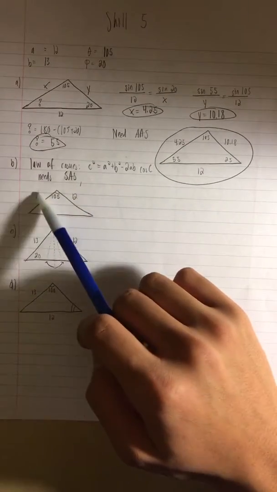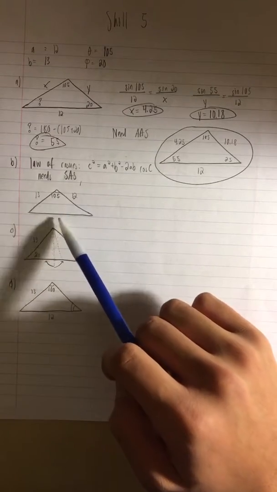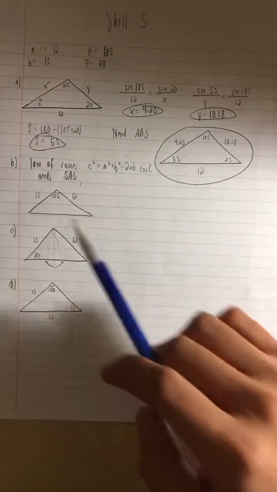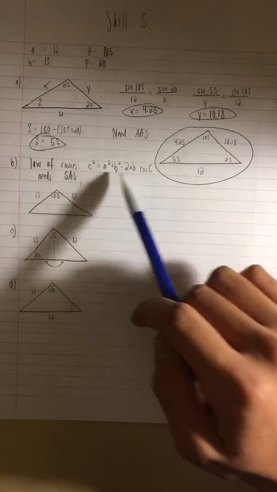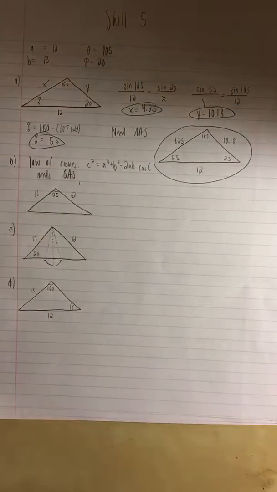I know side A, side B, and angle C, but I want to solve for side C. So this gave you all the necessary information to just plug it into law of cosines, because you wanted to solve for side C, lowercase c.